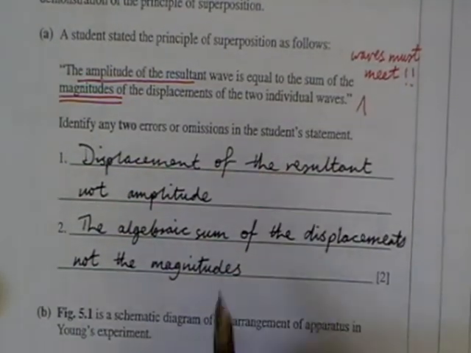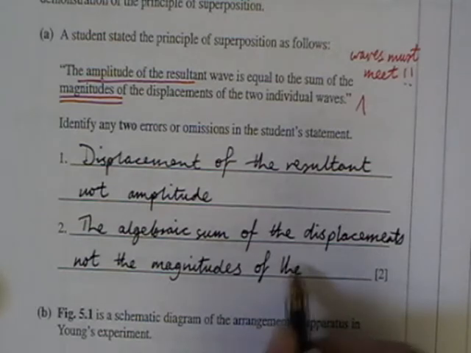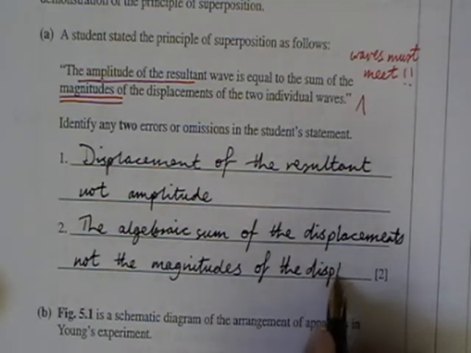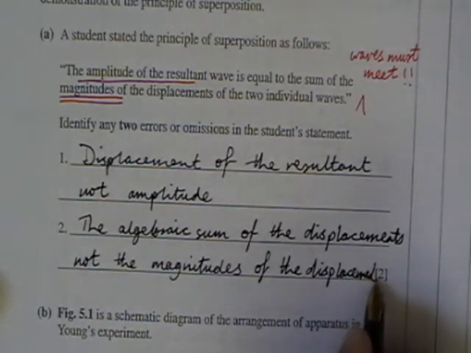Algebraic sum, but this is not the magnitude of the displacements. Okay.